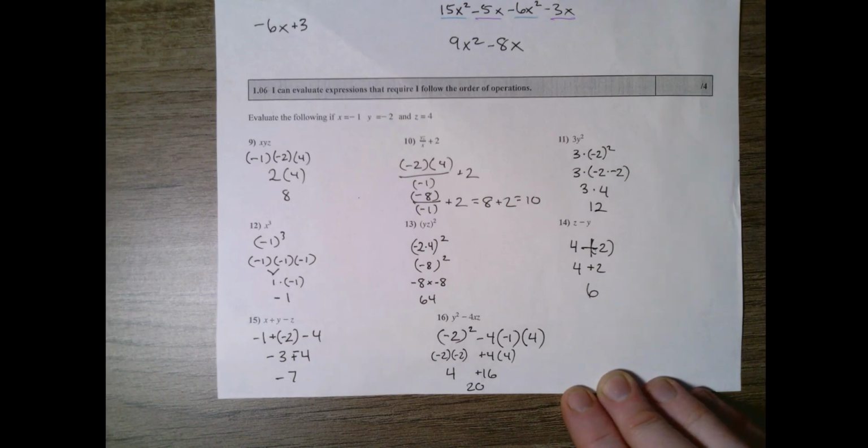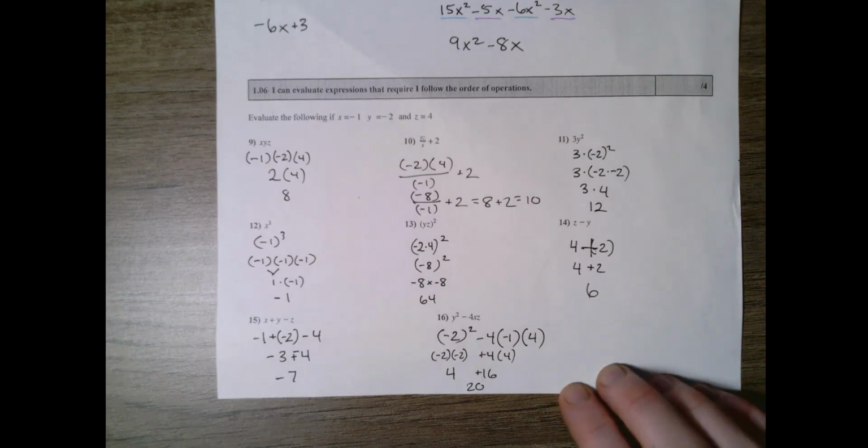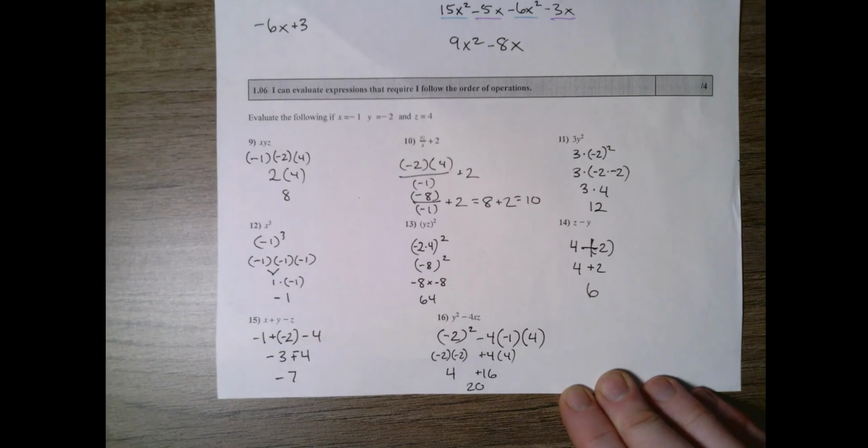Okay. All right. Lots of little places you could have made errors. I think we need to spend a day on this.